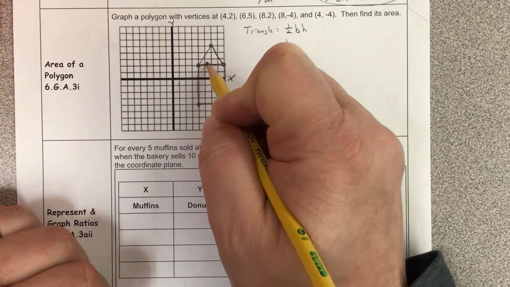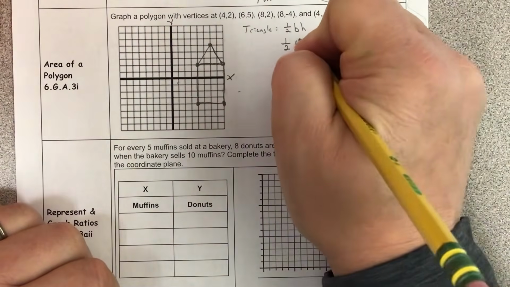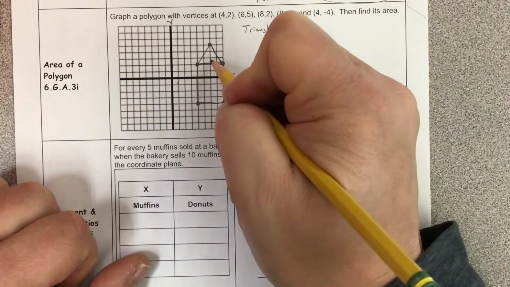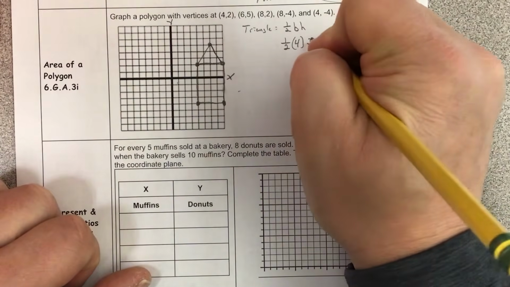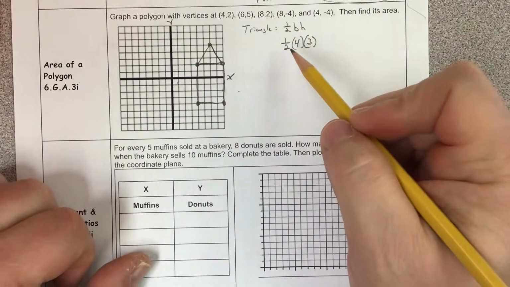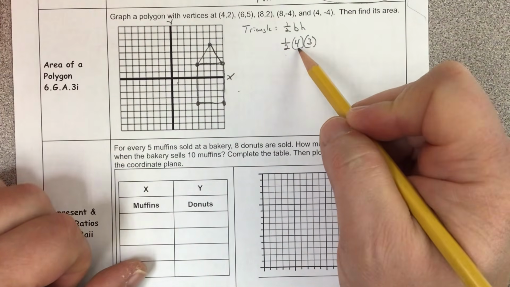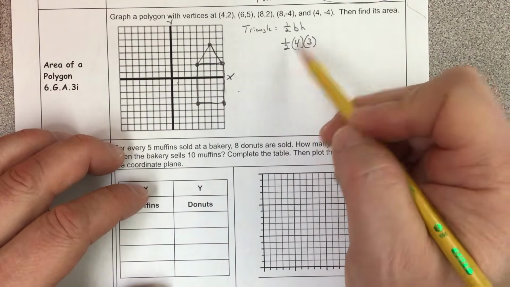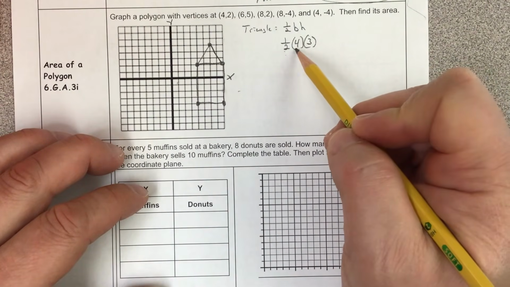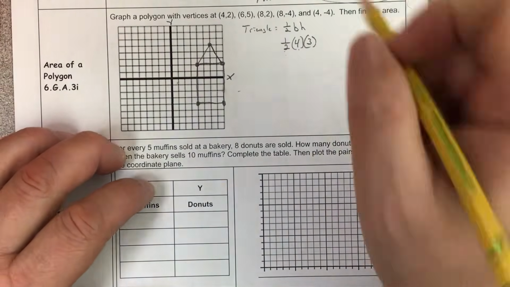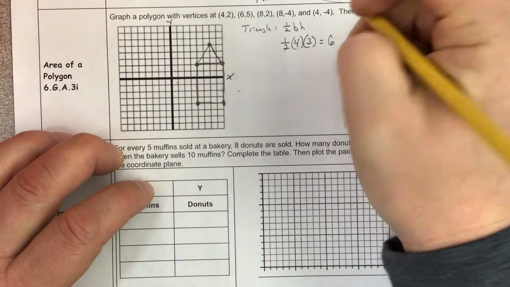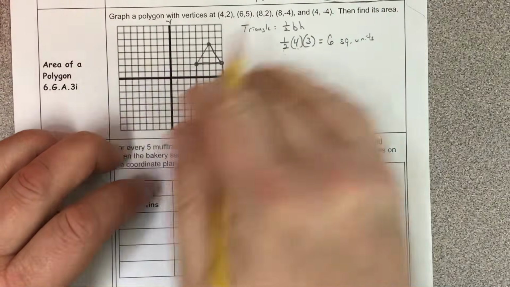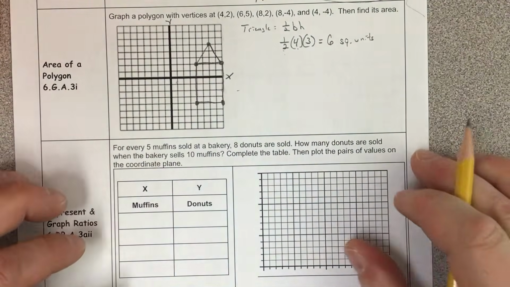So the base is 1, 2, 3, 4. We'll put parentheses around that. I like to do that for my multiplication. And then height is 1, 2, 3. So now I'm going to multiply. 1/2 of 4 is 2. Now I could set that up and multiply it out. I could do 4 over 1 and multiply it, but I know 1/2 of 4 is 2, and 2 multiplied by 3 is 6. And we're going to say 6 square units because I don't have any inches, feet. I have no units there.